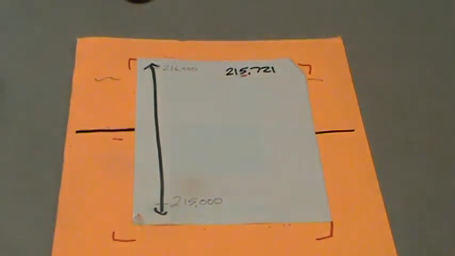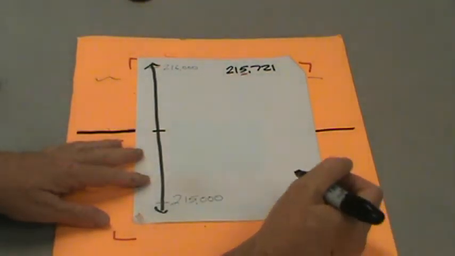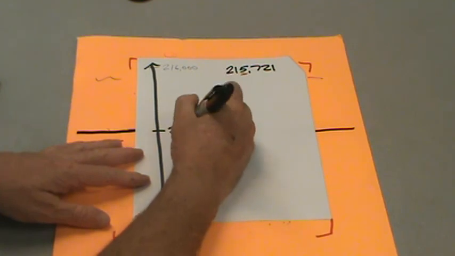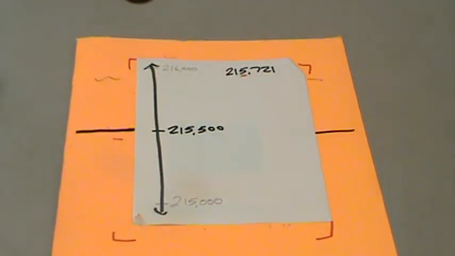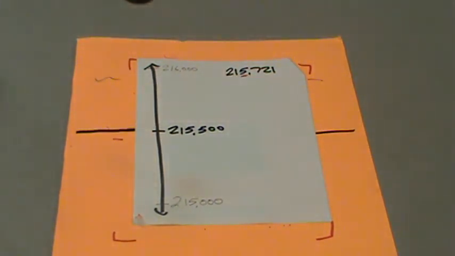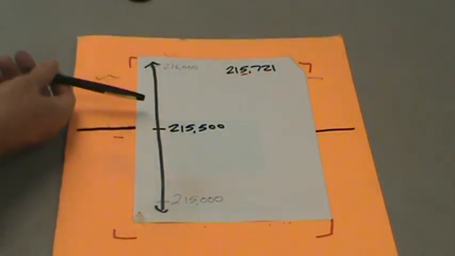So what's the midway point? Remember, the midway point between thousands is 500. So let's put 215,500. But where does our number that we're working with fit in on the number line? Is it greater than 215,500 or less?